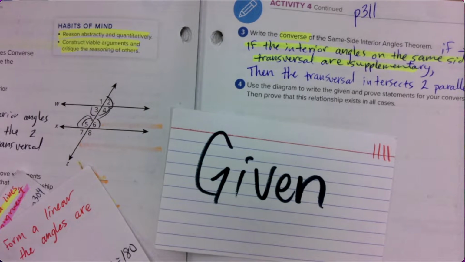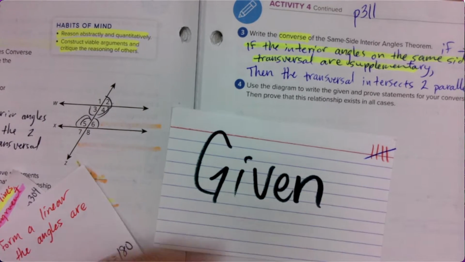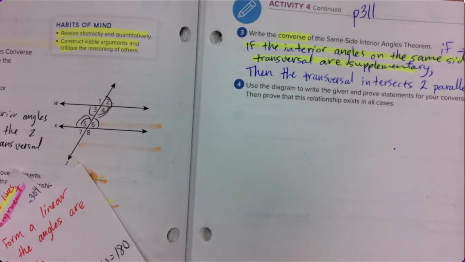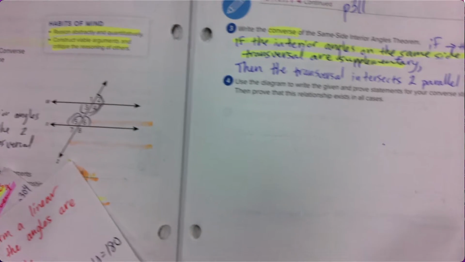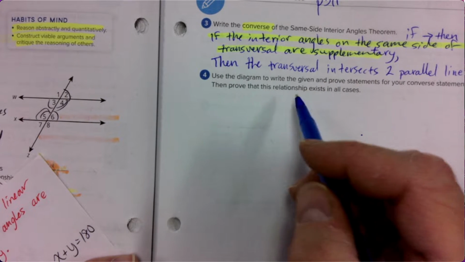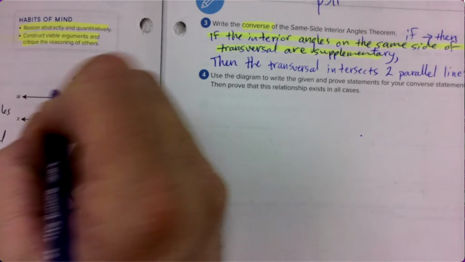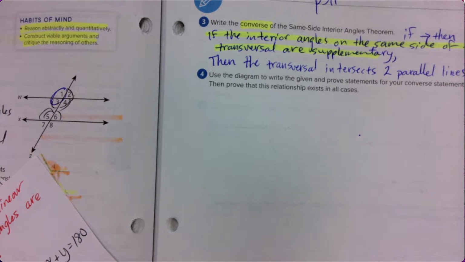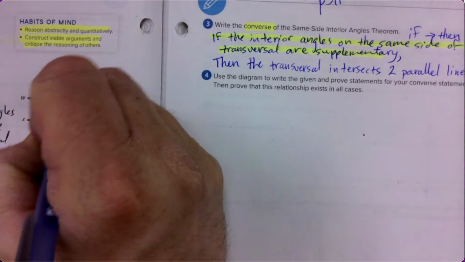This also guides us to choosing our first given, and we're using given another time. So tally the number of times we need to use given. It seems to be increasing. Have that card ready to go. Okay, given. I'm going to focus on angle 1 and angle 3. And I'm going to focus on angle 3 and angle 5.